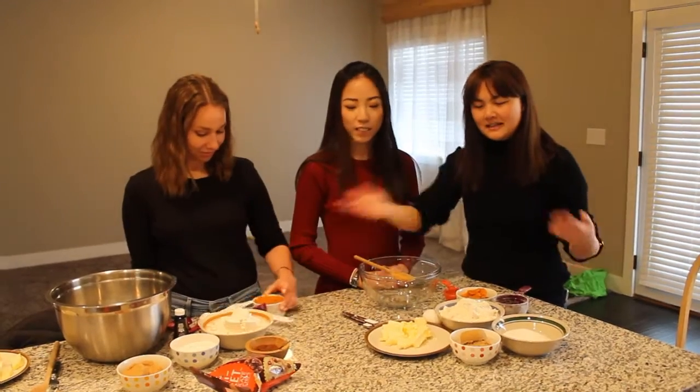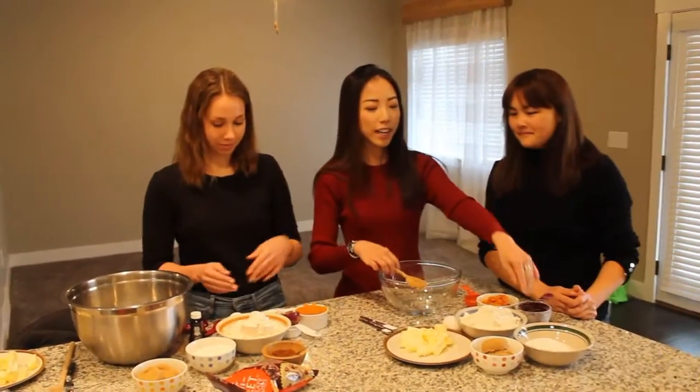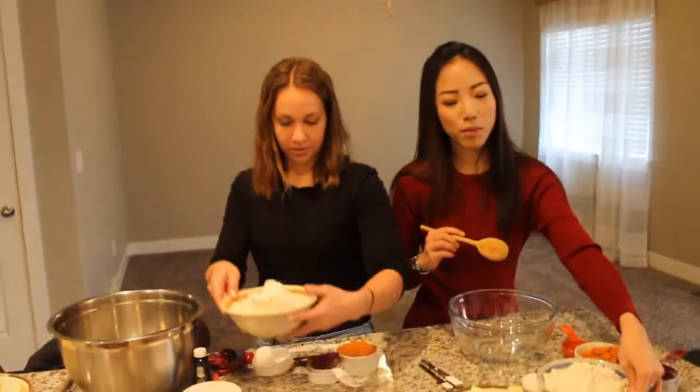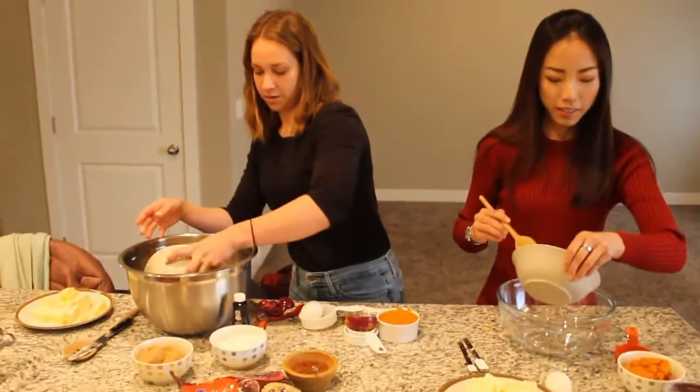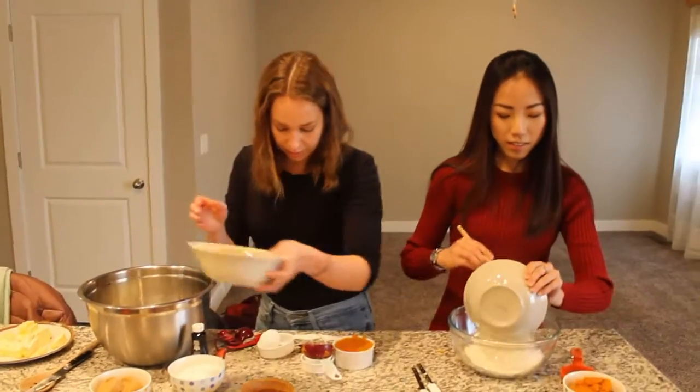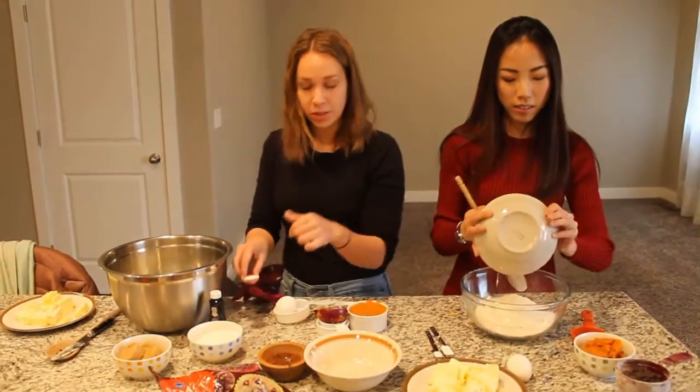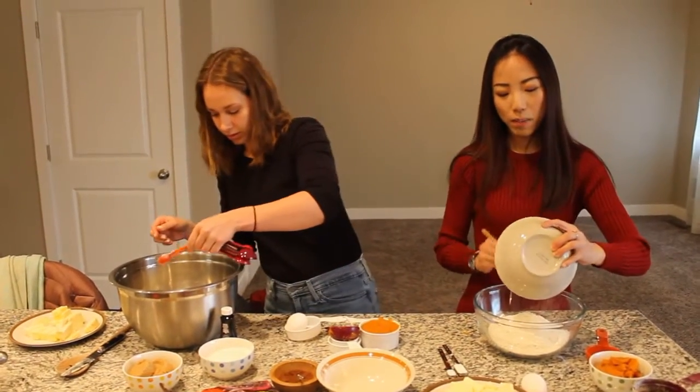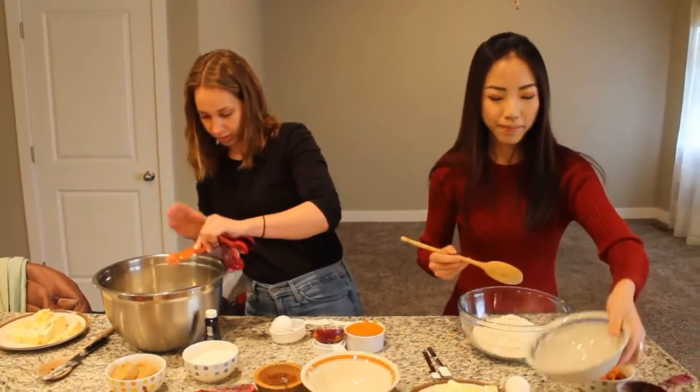Today we're making pumpkin chocolate chip cookies. We're making two different batches, and we're going to see the effects of using baking powder versus baking soda. First we're going to add all the dry ingredients together. We're going to put the flour in, the flour and the salt, and I'm going to do baking powder. And I'm going to do baking soda.